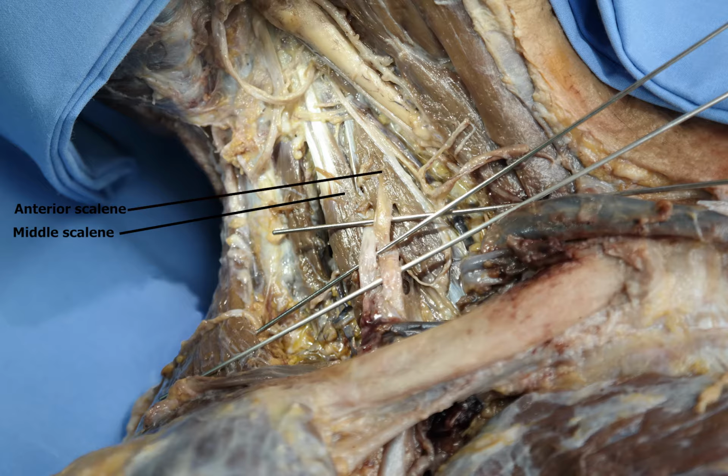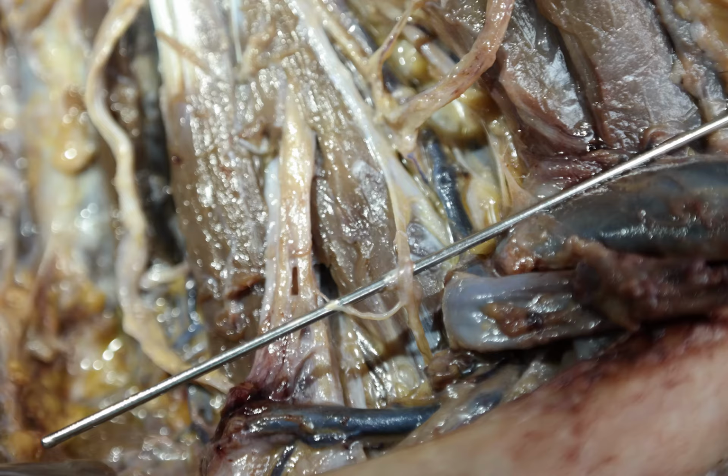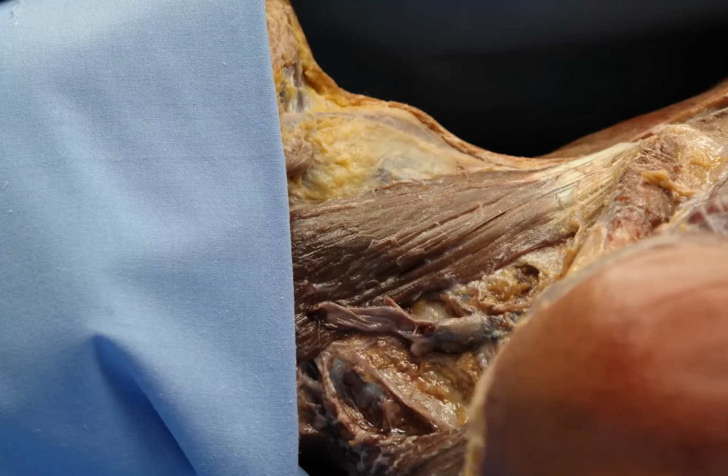Usually, all 3 trunks pass between the anterior and middle scalene muscles. Here, only the inferior and middle trunk take that route. The superior trunk has a slightly aberrant path in that it pierces the anterior scalene muscle. Note that when we zoom in on the superior trunk, we also see connecting fibers between this trunk and the phrenic nerve. Here is the vagus nerve, the most anterior one.